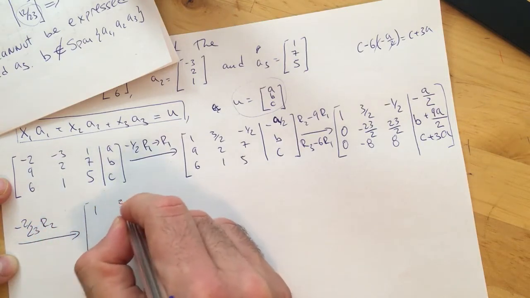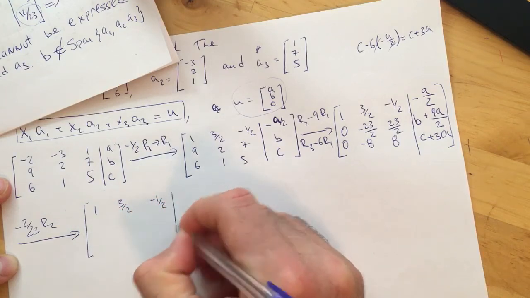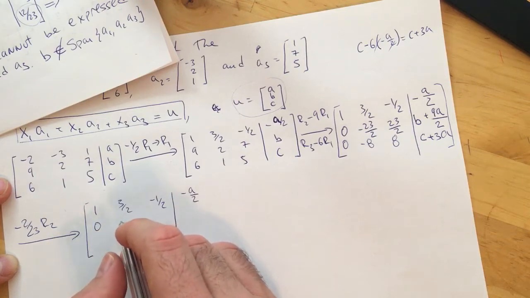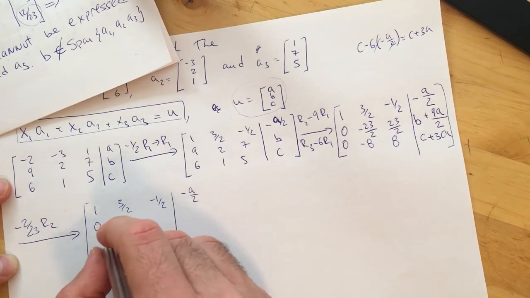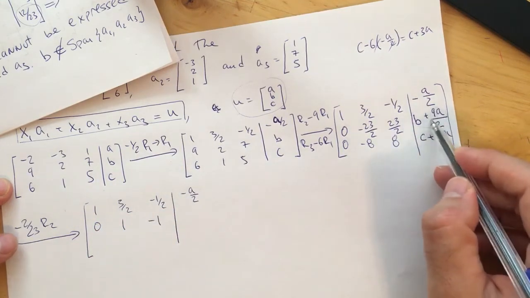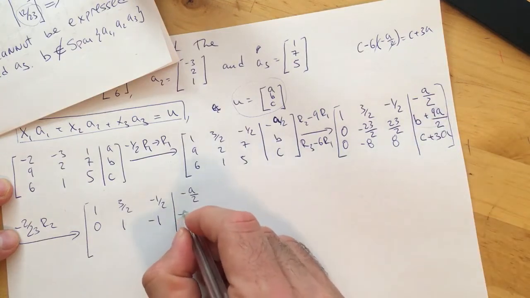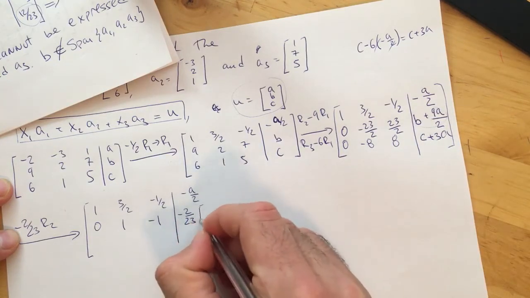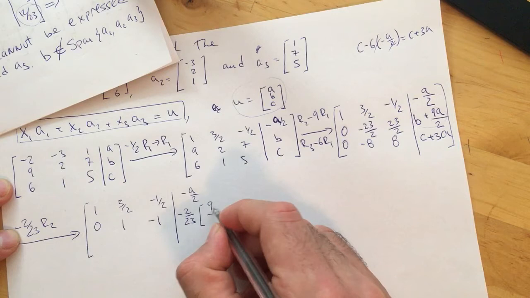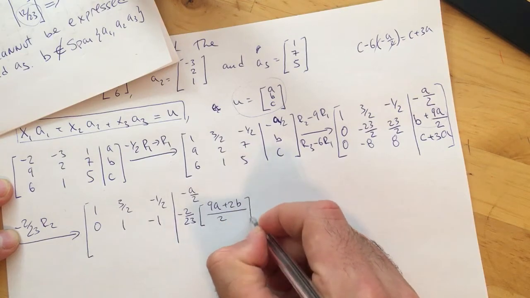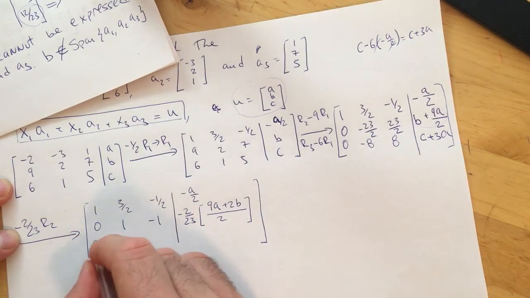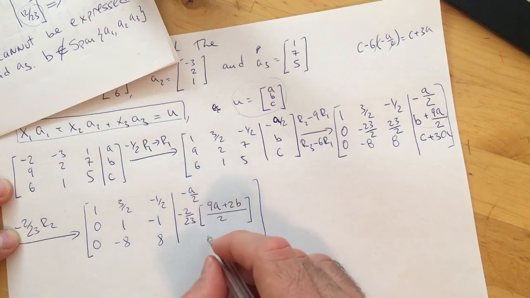I get 1, 3/2, -1/2, -a/2, 0, 1, -1. So I get this times -2/23. So -2/23 times, if I bring this under a common denominator, that's (9a + 2b). And then I copy this row here: 0, -8, 8, and c plus 3a.